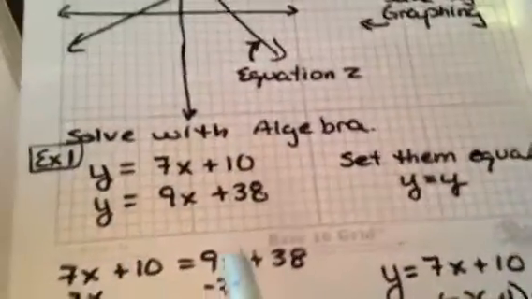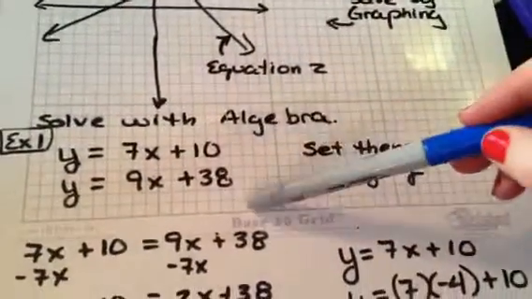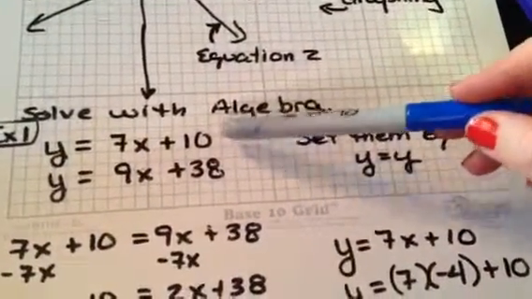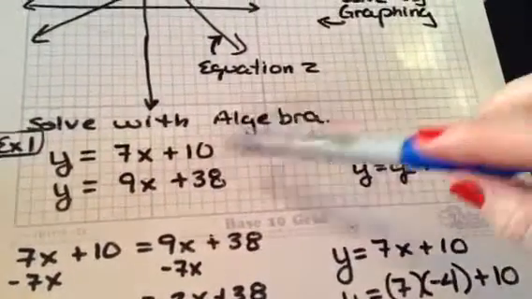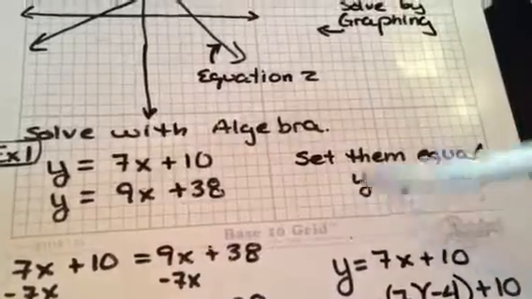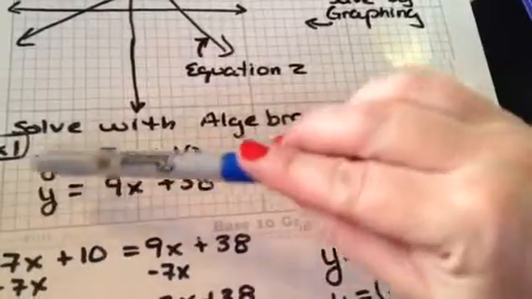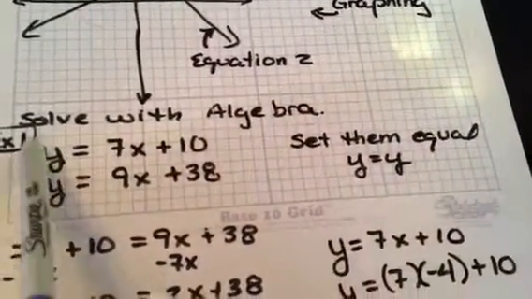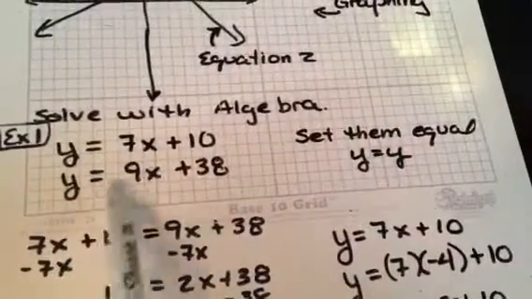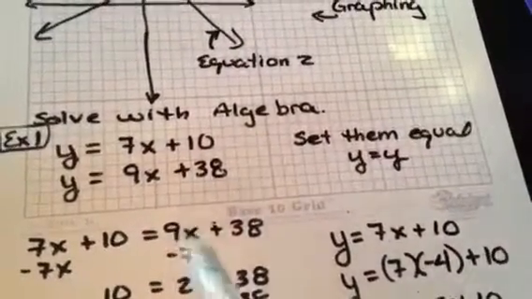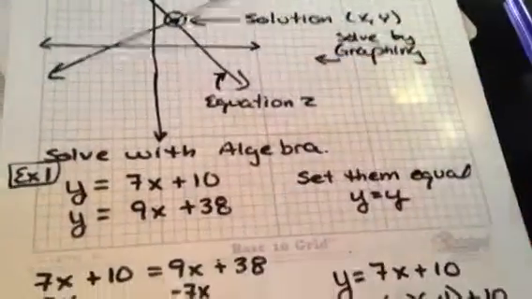So to solve it with algebra, there's two possible ways to do this. The first way, you have two equations. Here's one, y equals 7x plus 10, and y equals 9x plus 38. You are going to set them equal because y is equal to y. And so notice that in both of these equations, y is all by its lonesome here on the left. So if I set y equal to y, I can write 7x plus 10 equals 9x plus 38, because that's where the solution's going to be. It's where they're equal, where they're at the same spot.